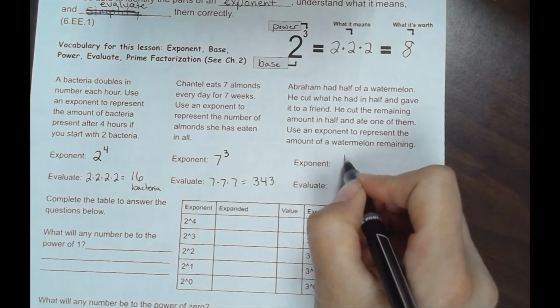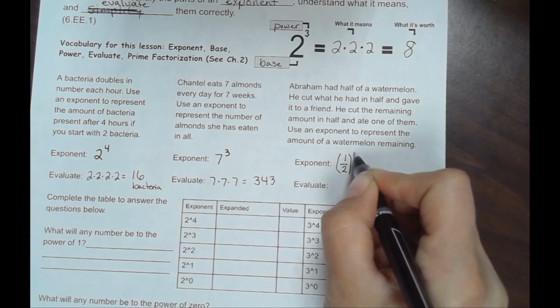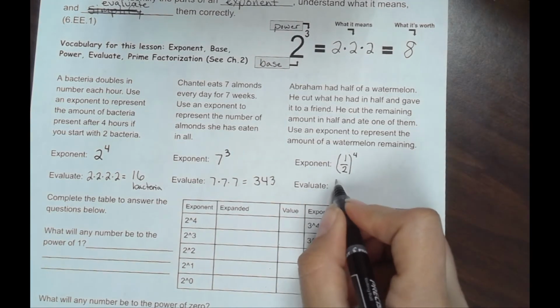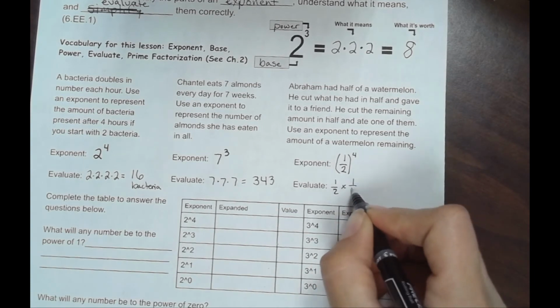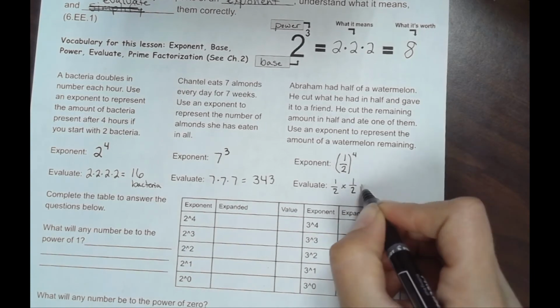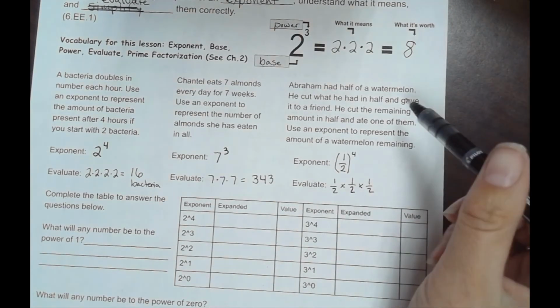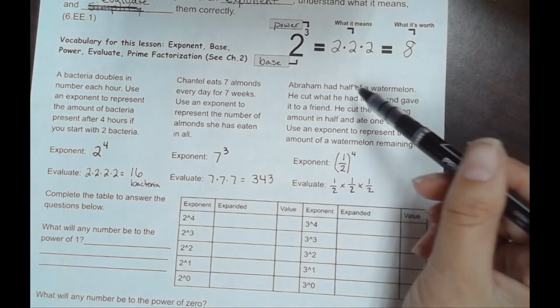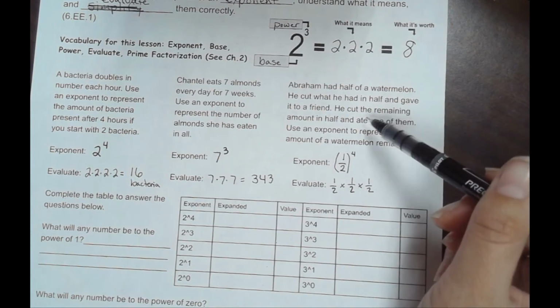So that would be 1/2, the whole thing, 4 times. So to evaluate that, that would be 1/2 of 1/2 of 1/2. How many times did we do it? 3 or 4. Half of a watermelon, there's 1. Cut it in half, there's 2. Cut the remaining in half.